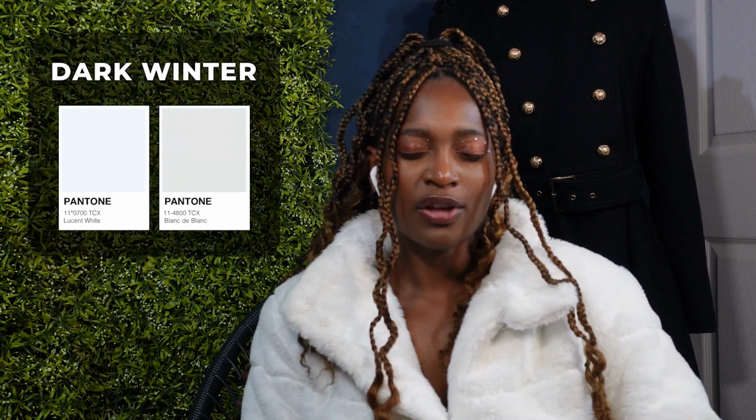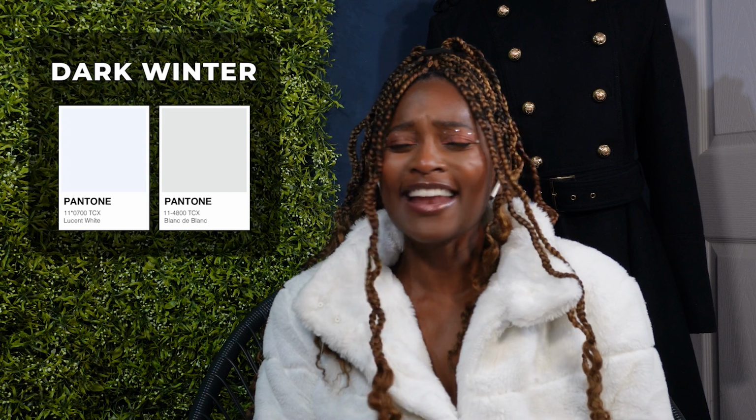Dark winters are also going to benefit from the versatility of white, especially for those that have a higher saturation level. Pure white can be an excellent choice. It adds a sense of drama and intensity when it gets paired with other deep colors. However, for dark winters that have a blend of winter and summer features, they might benefit from wearing softer whites. These softer whites will offer a balance between the contrast that they need and also not get overpowered by it.